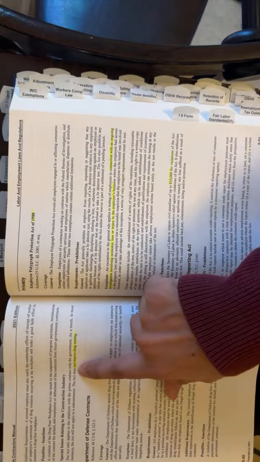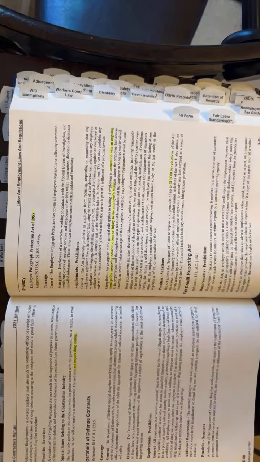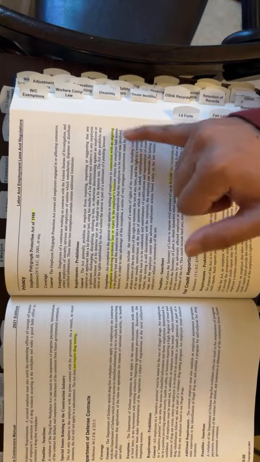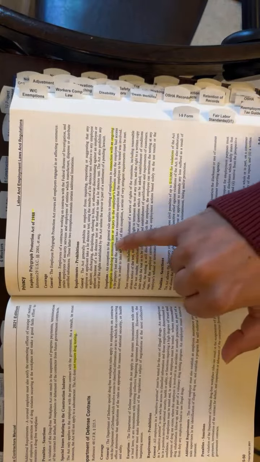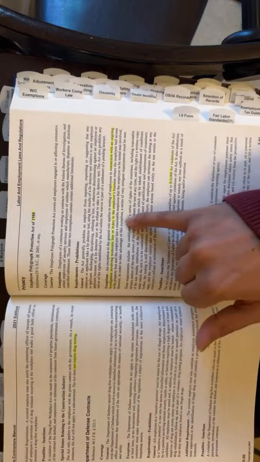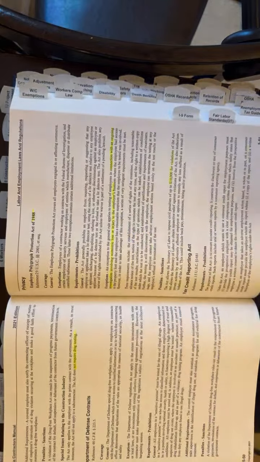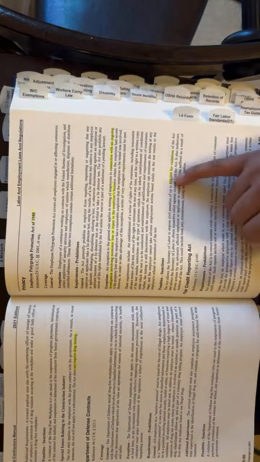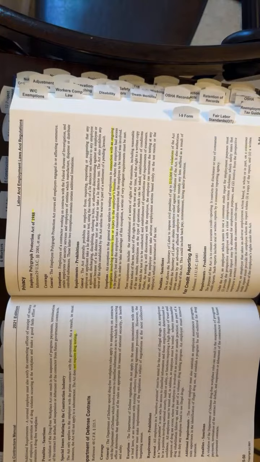Page 550, Act does not require drug testing. Next page, 551, Act of 1988, exceptions: connection with an ongoing investigation involving economic loss or injury to the employer's business. Penalties, $10,000 for violation.